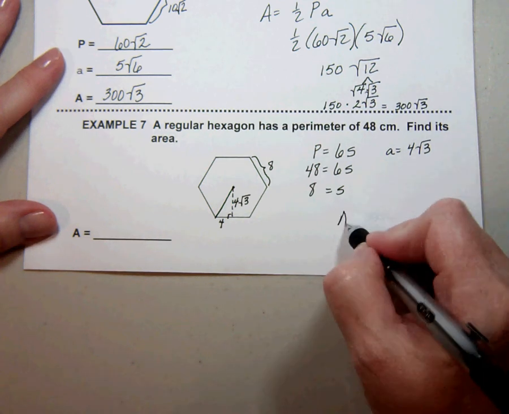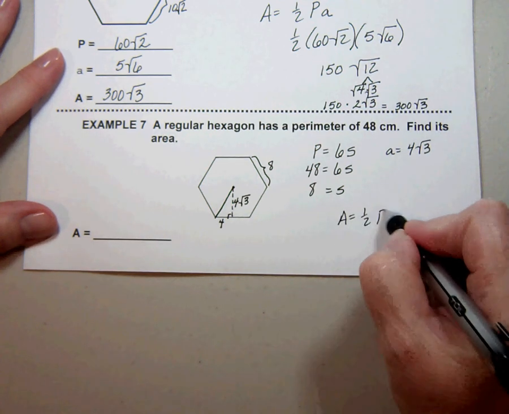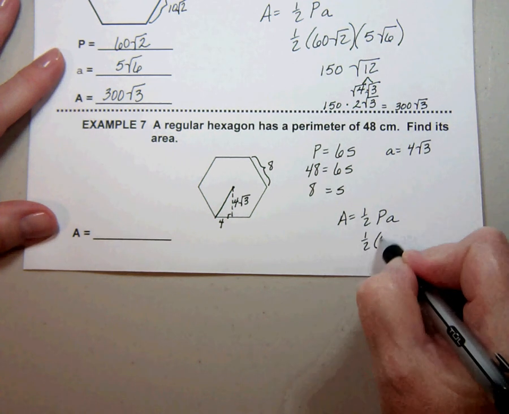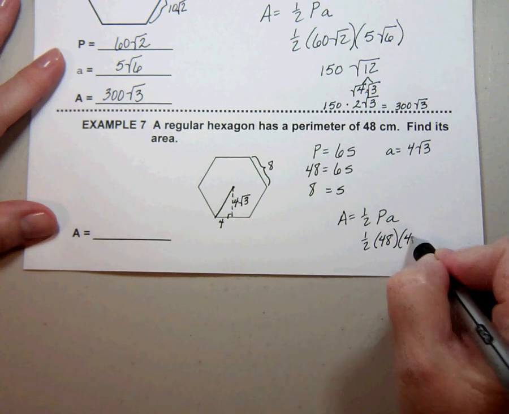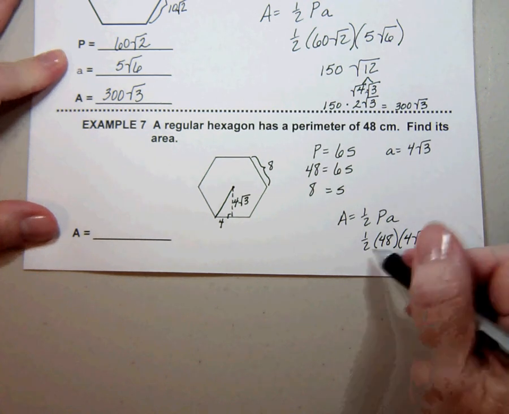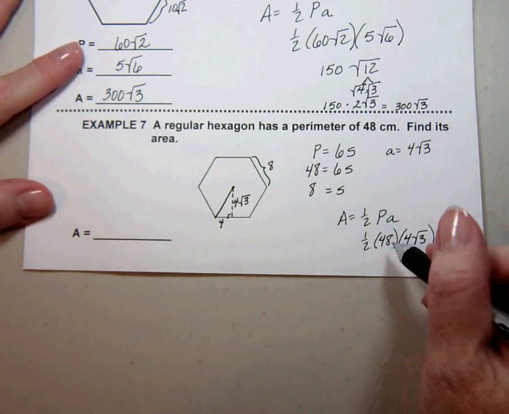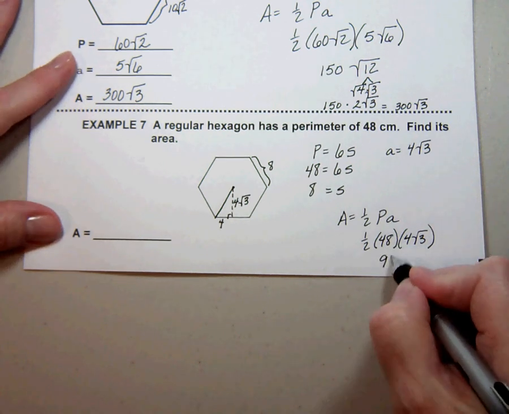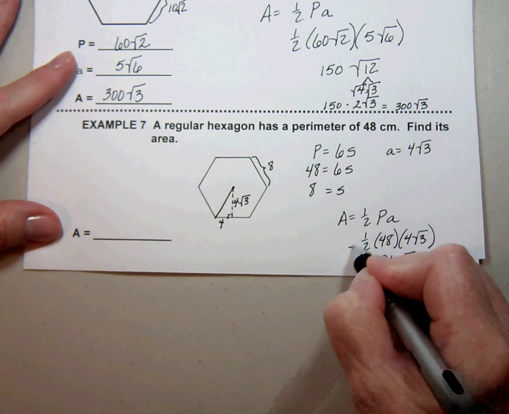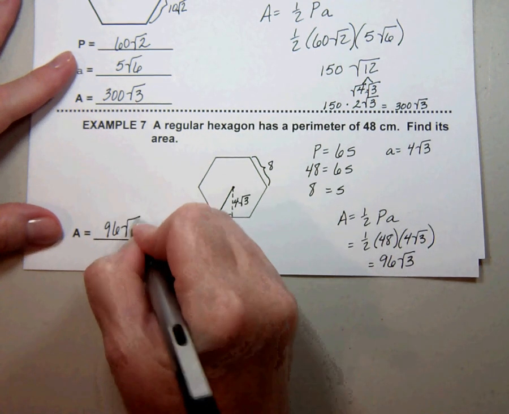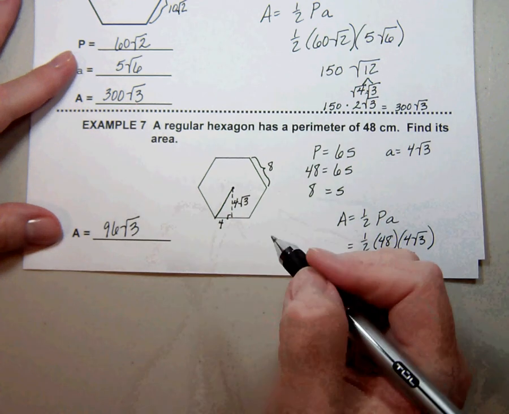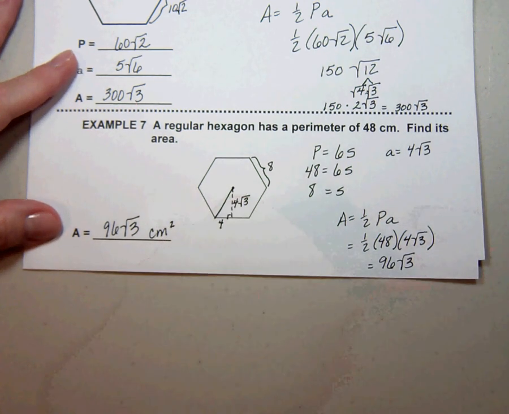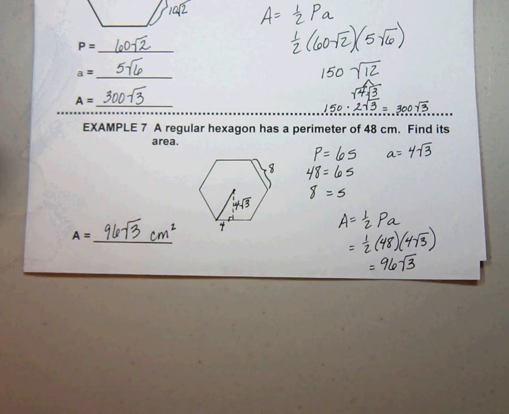Using the formula, one-half perimeter times apothem. We have a perimeter of 48 and an apothem of 4 times the square root of 3. When we multiply it, let's leave it in radical form. We're going to multiply one-half times 48 and then times 4. That ends up being 96 times the square root of 3. So 96 times the square root of 3. This one is labeled in centimeters, so we can give it a unit, square centimeters. Don't forget square when you're doing area. Okay, that's it. Come see me if you need some extra help.